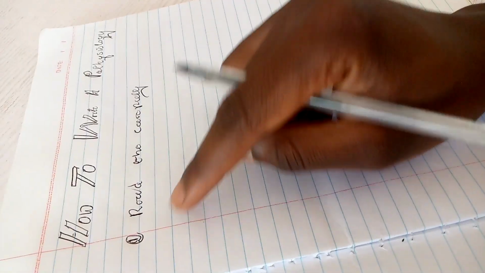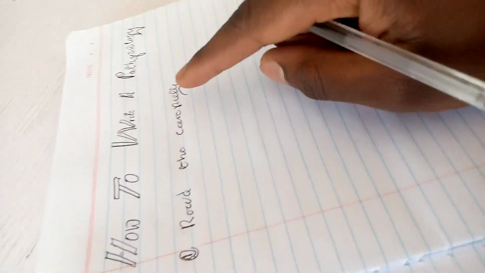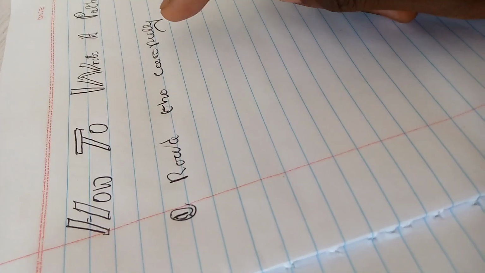Number one key point is read the question carefully. Start by carefully reading the question to understand what specific information is being asked for. Pay particular attention to keywords or phrases that indicate what the examiner is looking for.